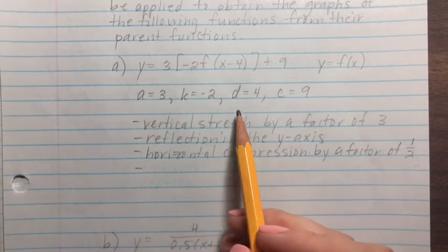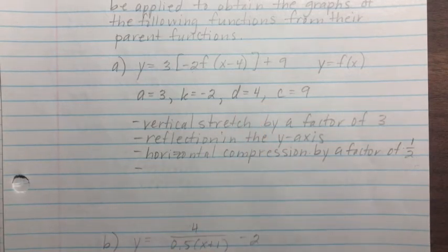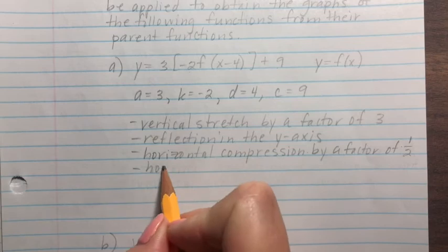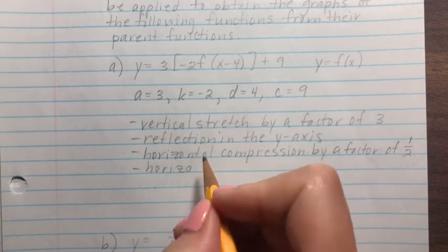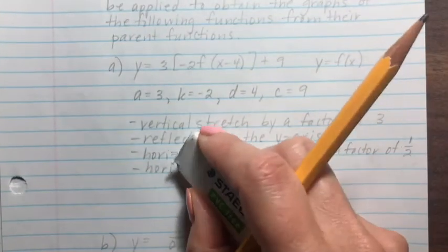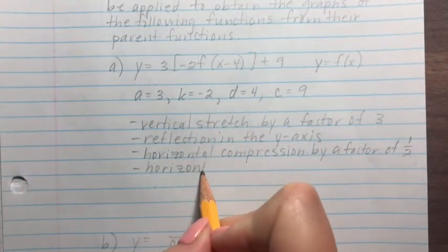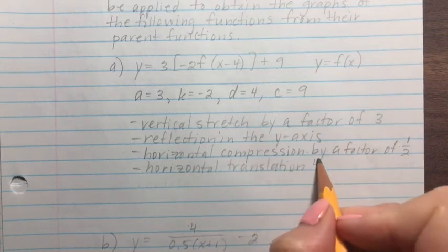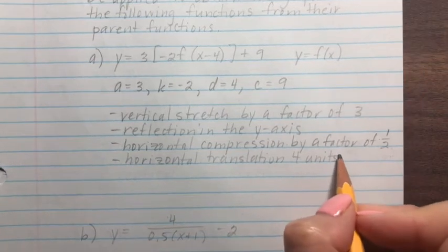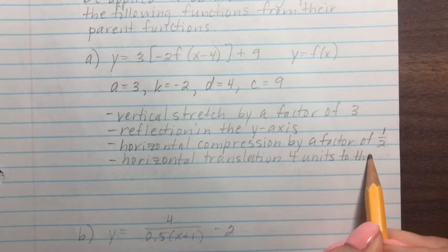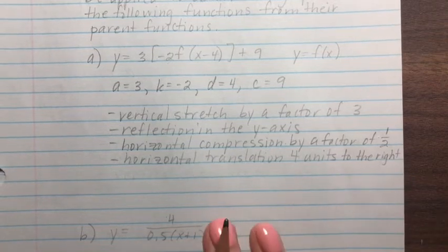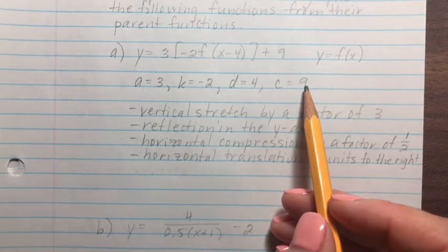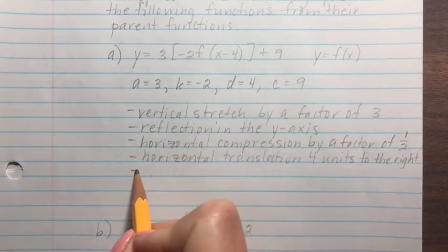Continuing with the transformations, D is responsible for horizontal translations. Since 4 here is positive, we have a horizontal translation 4 units to the right. Okay. And then C is responsible for vertical translations. And since it's positive, it's going to be a vertical translation 9 units up.